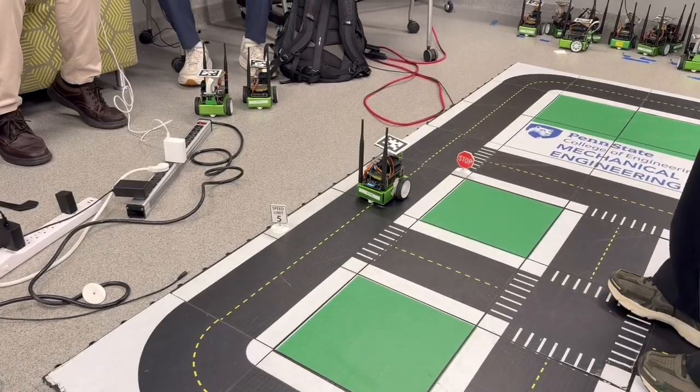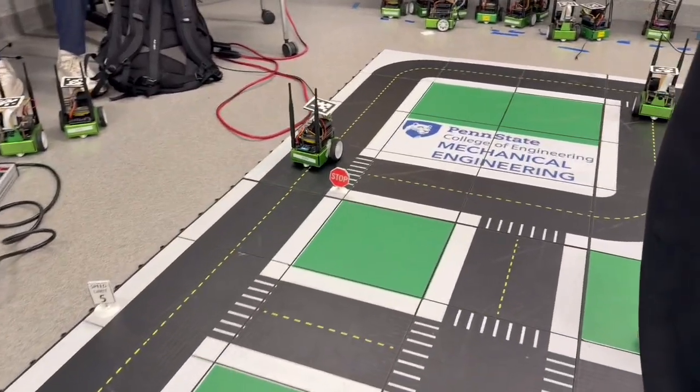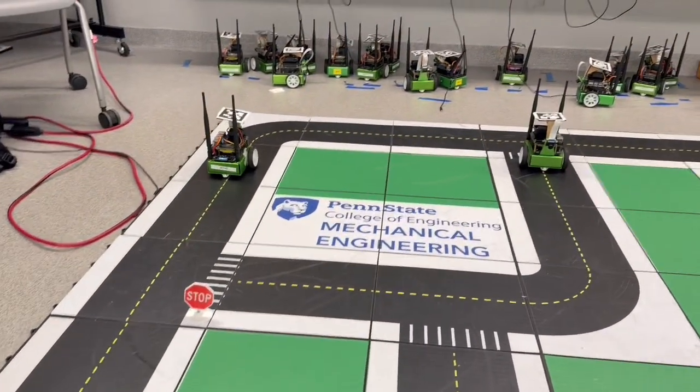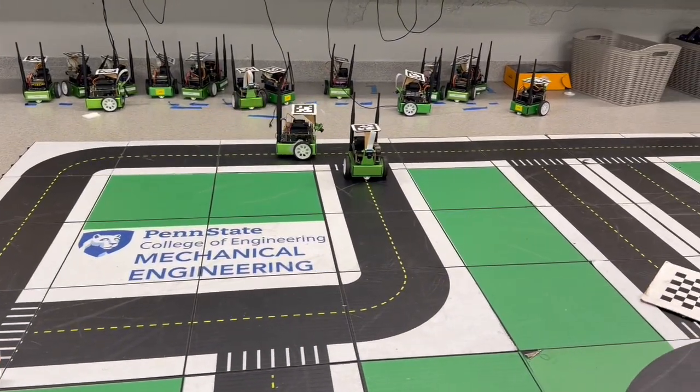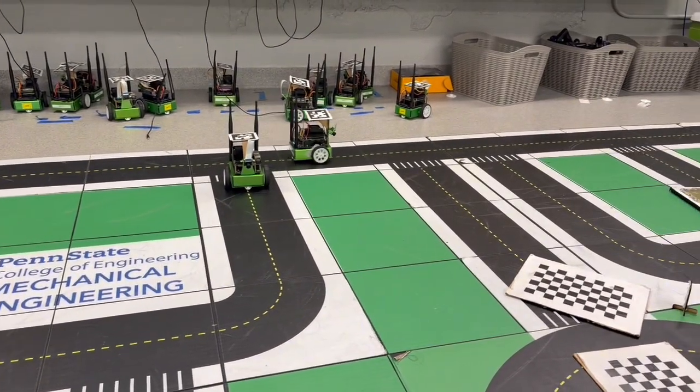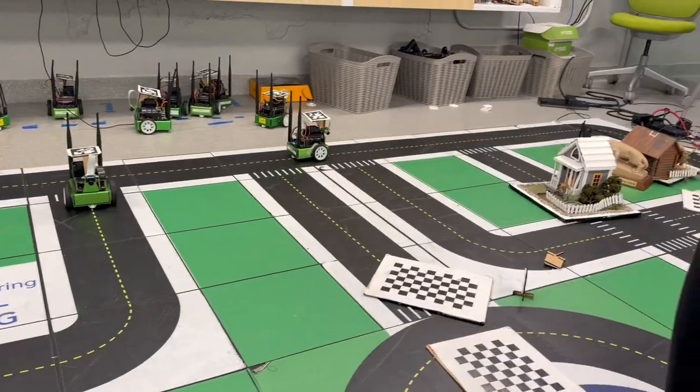Then we apply kinematics. This acts as a backup system. If the JetBot fails to detect any sign, it will still continue moving based on a predefined distance. It will stop automatically once it reaches the final distance we set.